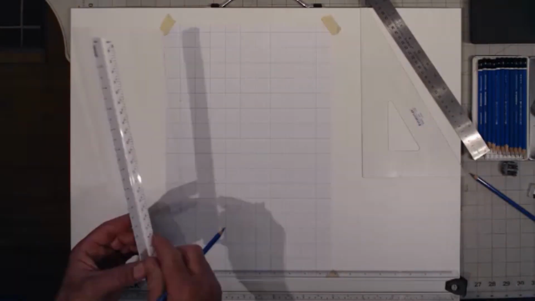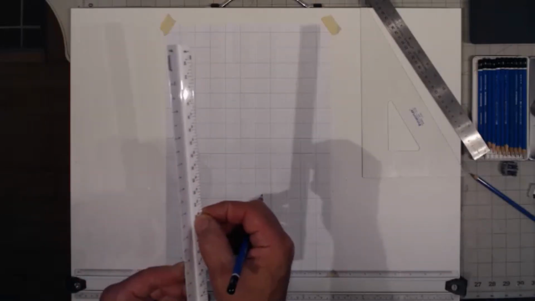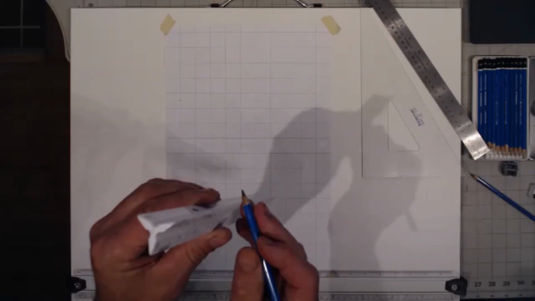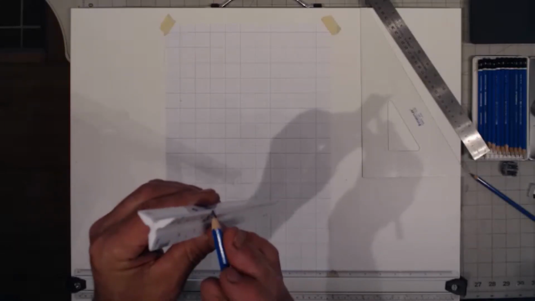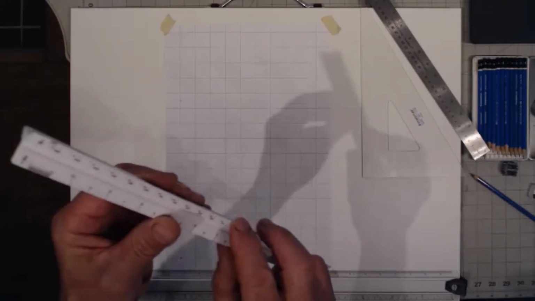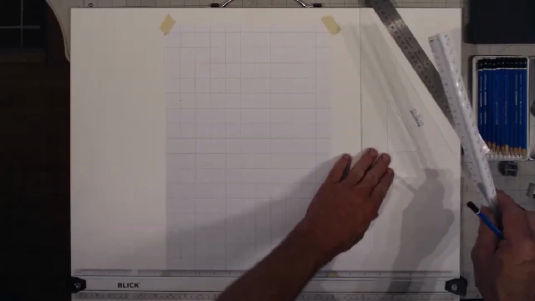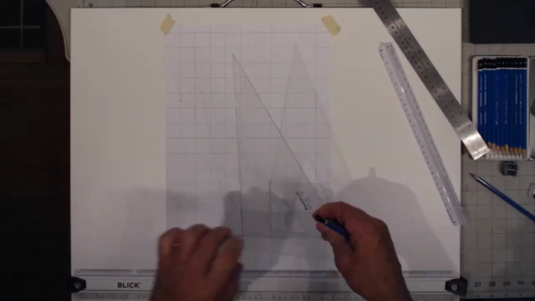You never want to draw against your architect's scale. One, it has a canted edge, so your stylus will tend to want to climb it, or you just don't want to adulterate this thing. So this is where you need to switch tools.